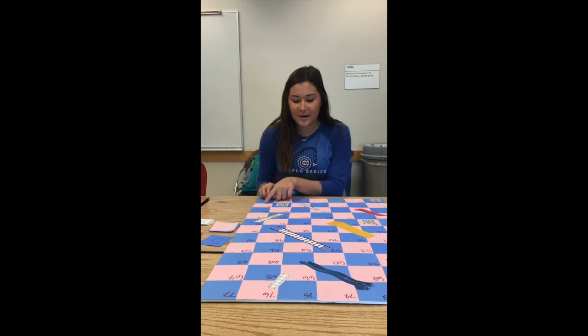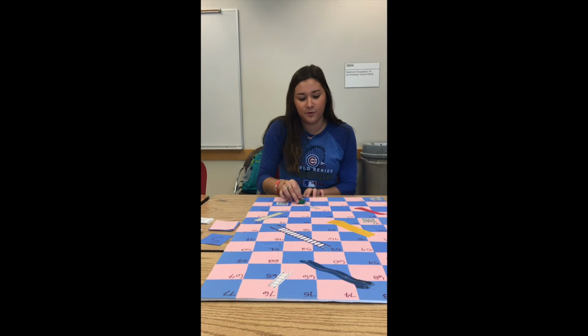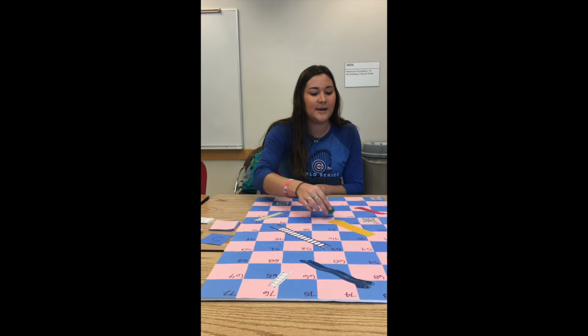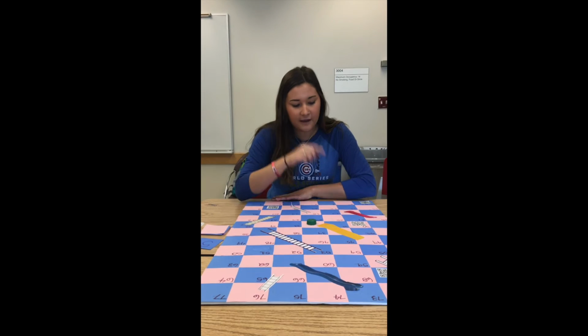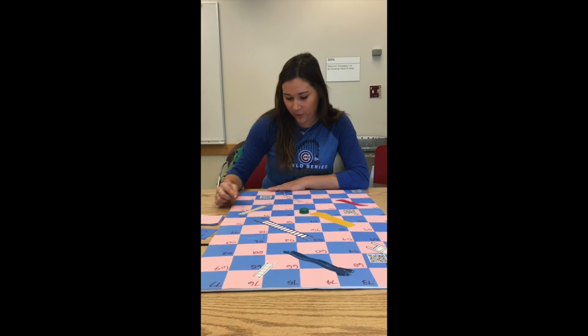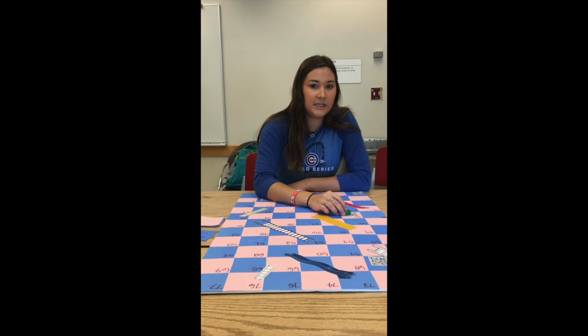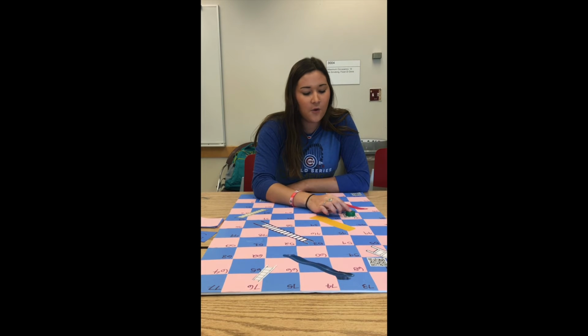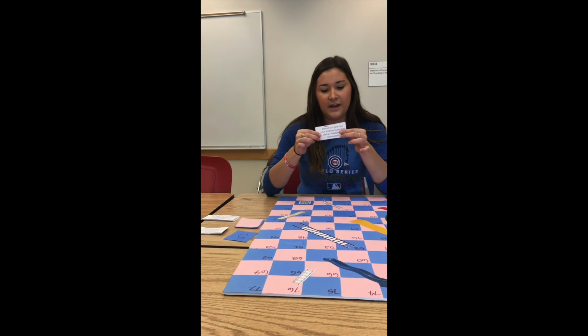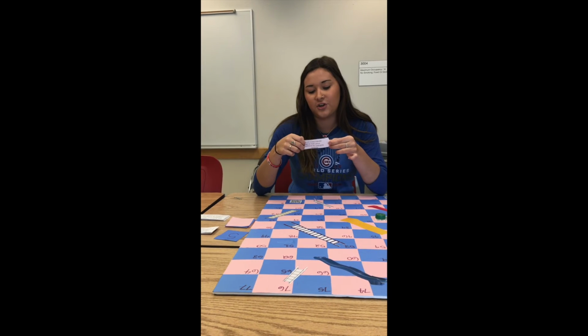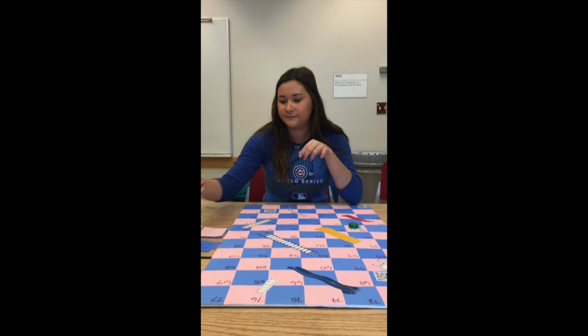If you move enough spaces to land on a ladder, you'll move up the ladder. If you land on spaces that take you to the top of a chute, you'll go down. We also have QR codes scattered throughout the board, and if a student lands on the QR code, they'll scan it with the iPad, watch the video, and answer a question specific to the video, and if they answer it correctly, they'll get to go again.